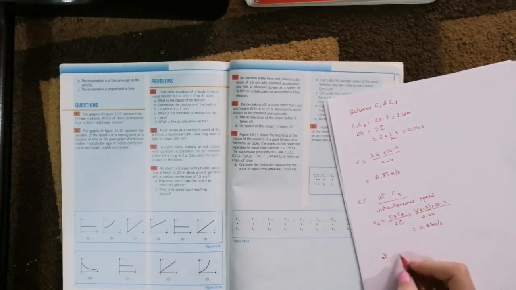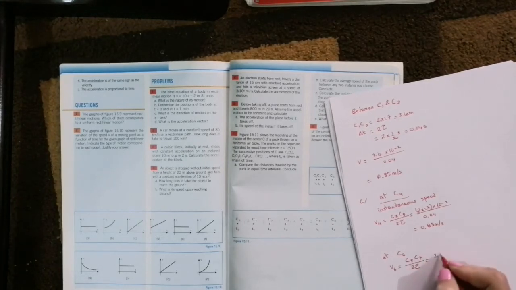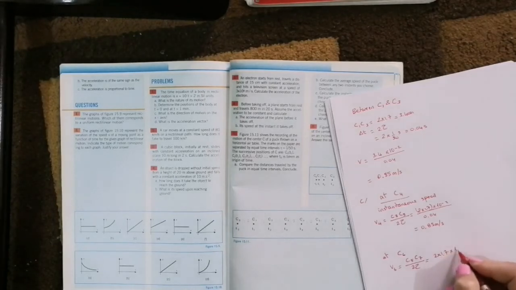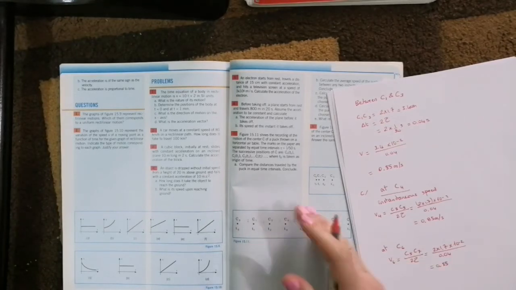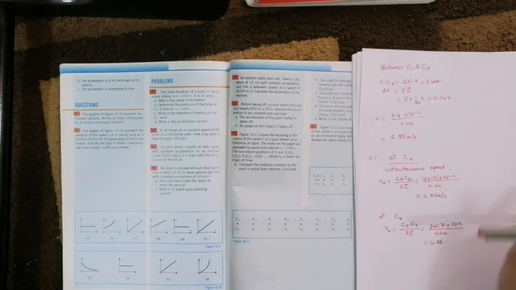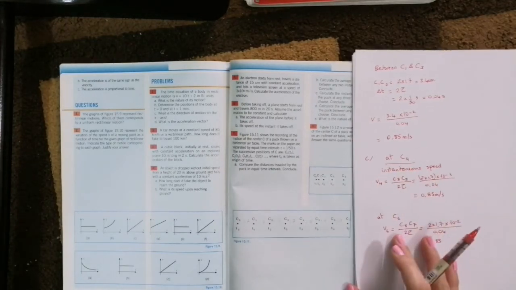Let's see at C6. V6 equals, you have to take C5 and C7 over 2 tau. It's also 2 times 1.7 times 10 to the minus 2 over 0.04. You'll get 0.85, and this is how, whatever points you choose, you will get the same answer.